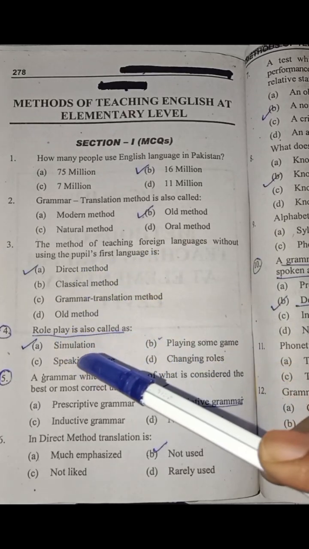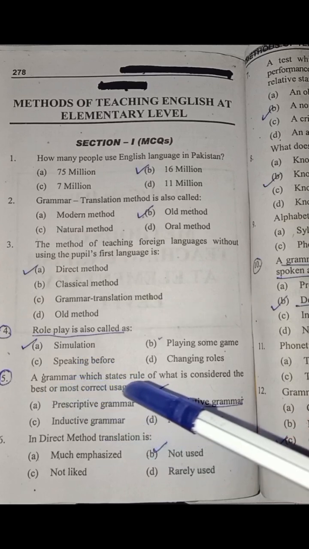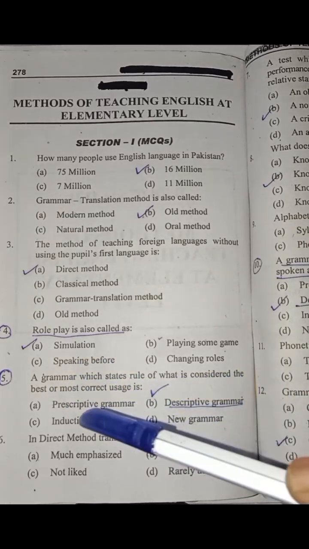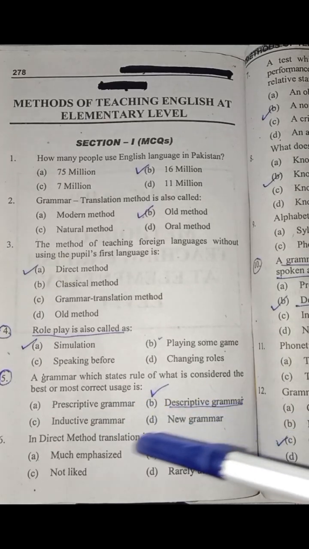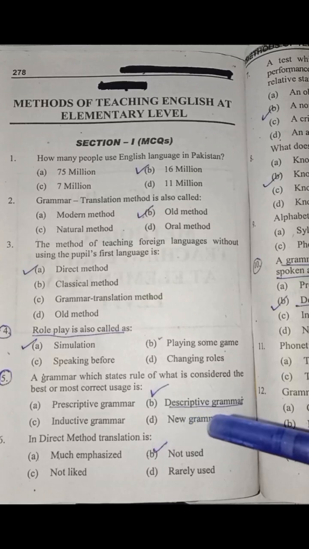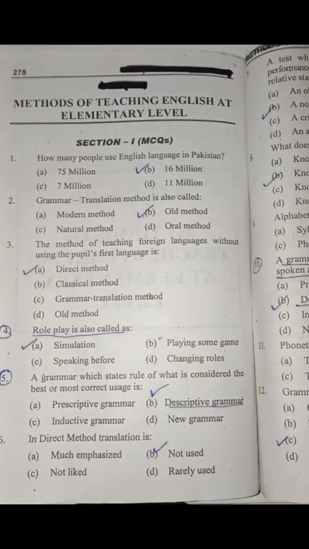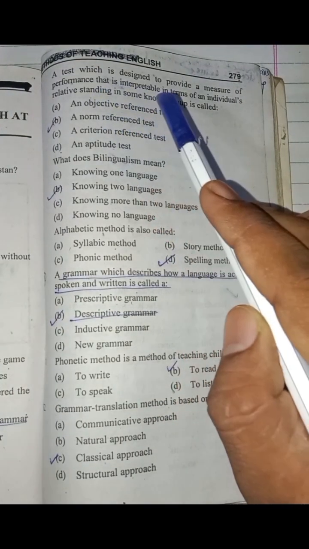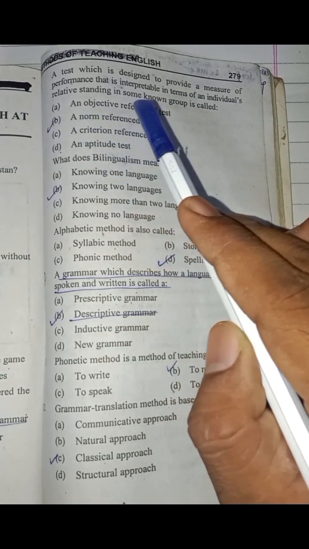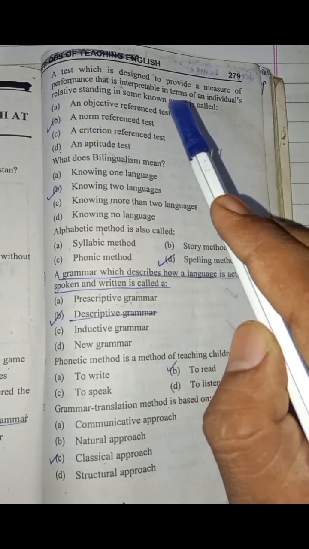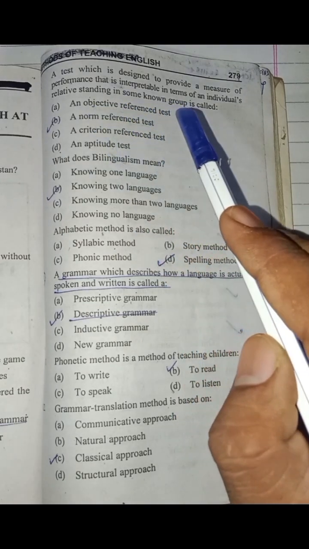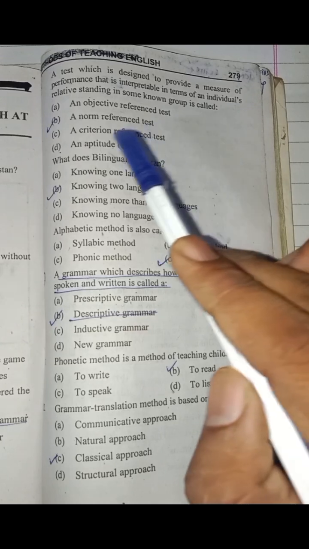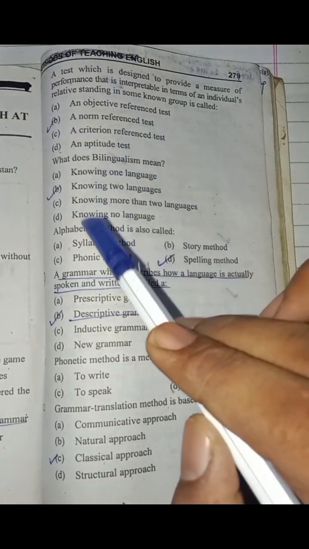Role play is also called simulation. A grammar which states rule of what is considered the best and most correct usage is prescriptive grammar. In direct method, translation is not used. A test which is designed to provide a measure of performance that is interpretable in terms of individuals' relative standing in some known group is called a norm referenced test.